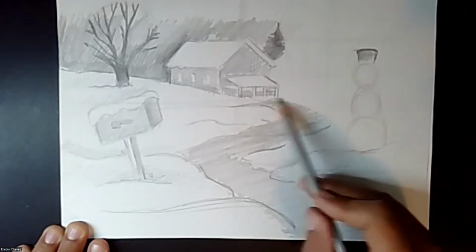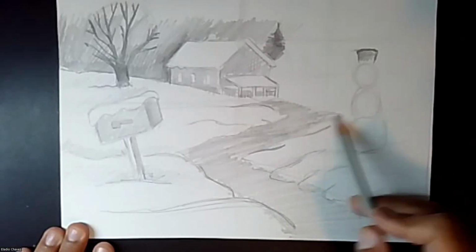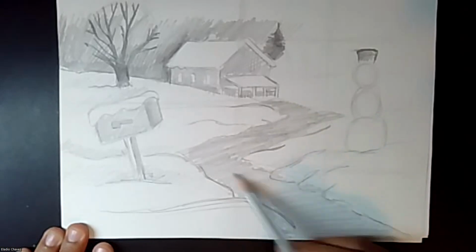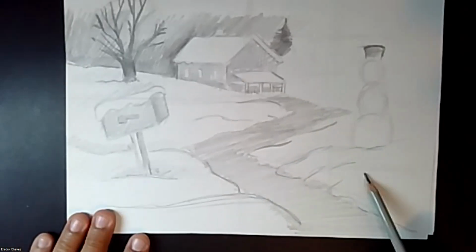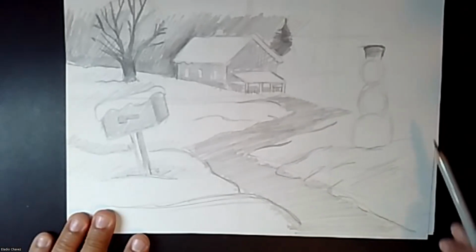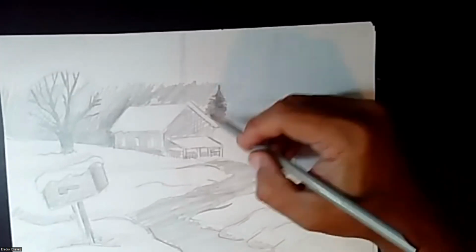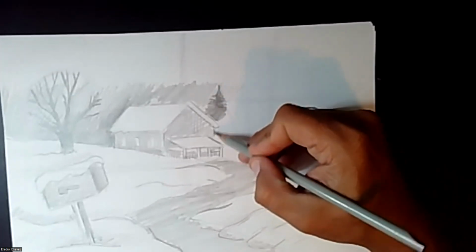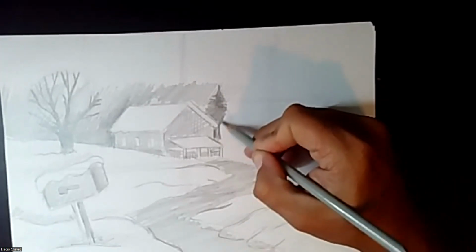Yeah, there's a lot going on here as far as the shading, which I'm not getting to. It's mostly just the drawing. Do the best you can with the shading. I mean, this whole bank has a shade in it. All right, let's draw these trees and the snowman, and we're out of here. Call it a night.